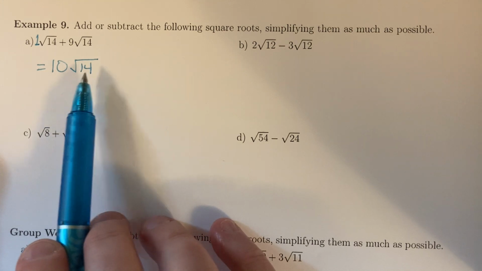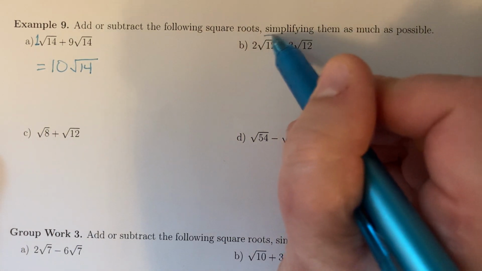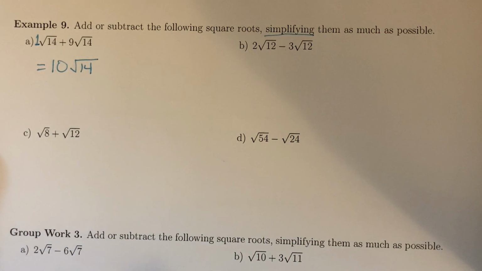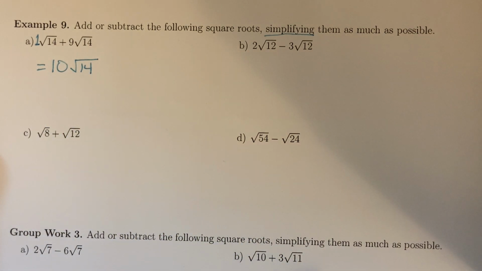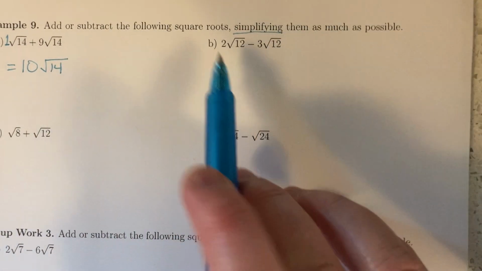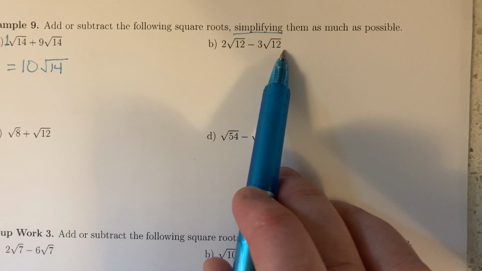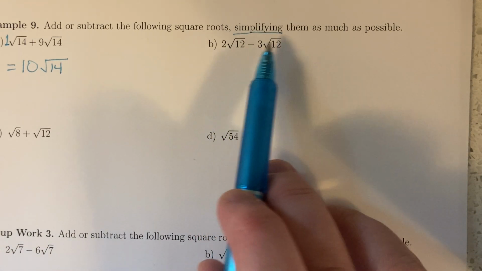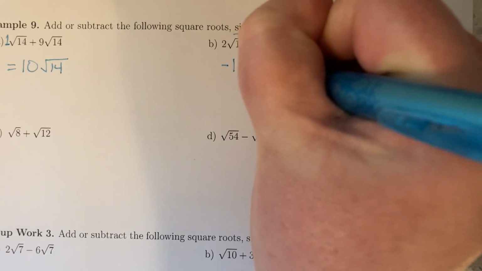The other thing to check is if there's a perfect square that goes into 14. Remember, that's what we mean by simplifying a square root. Simplifying involves looking for those perfect squares that go into there, but there's none in that one. Let's try the next one. 2 square root of 12 minus 3 square root of 12. Well, the square roots match, so that would be negative 1 square root of 12.